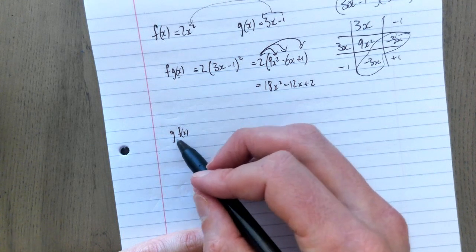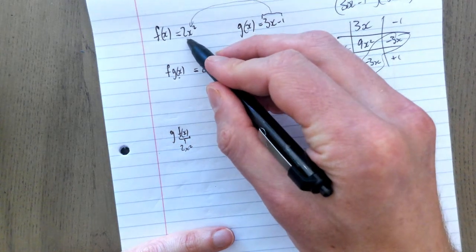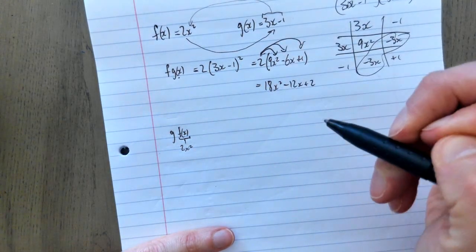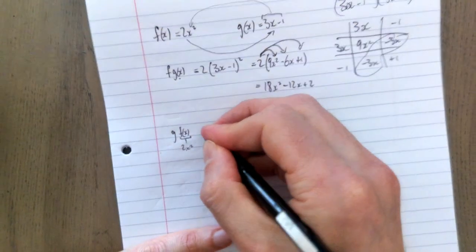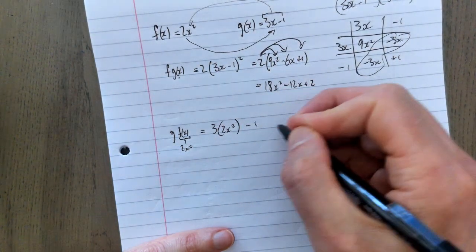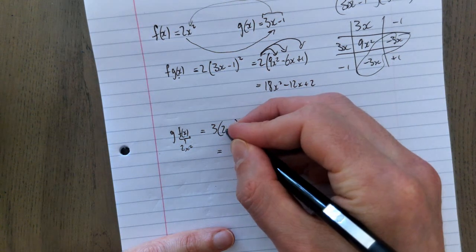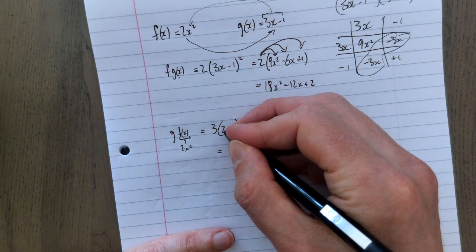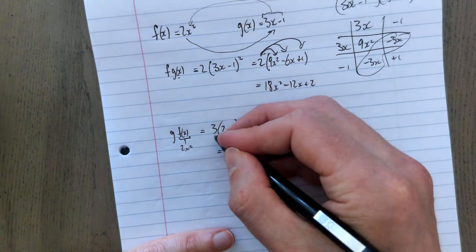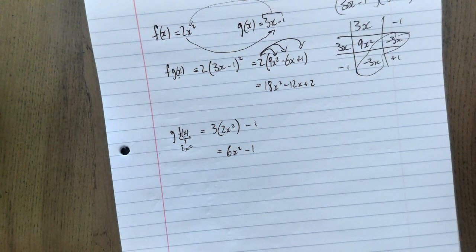g of f of x. So f of x is 2x squared. So we're going to put the 2x squared in for the x there now. So that's going to be 3 times 2x squared minus 1. We do the brackets first. Oh, the bracket's already done, yeah, sorry. 3 times 2 is 6x squared minus 1, and that's it.